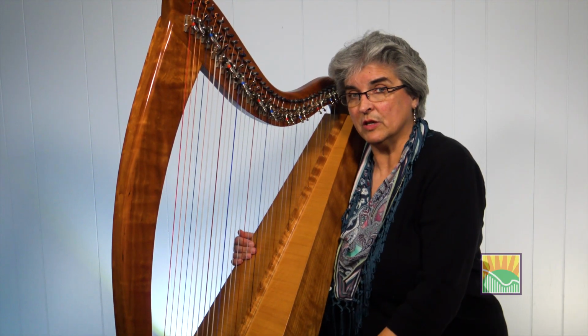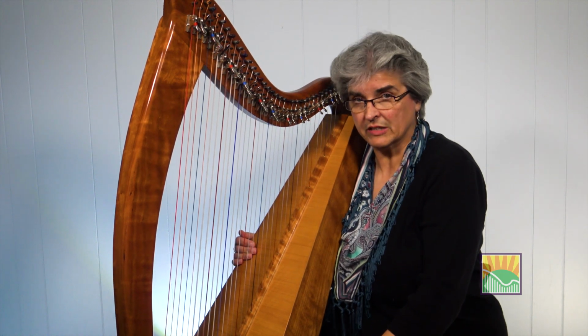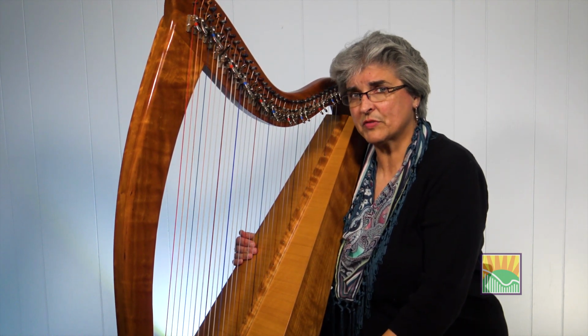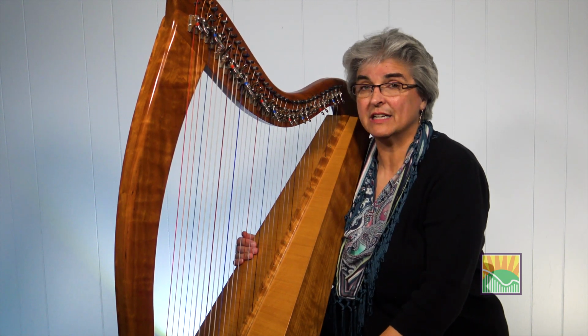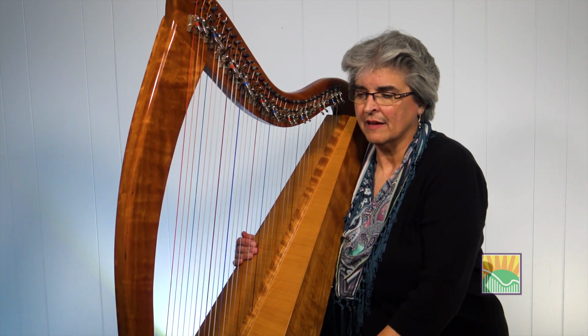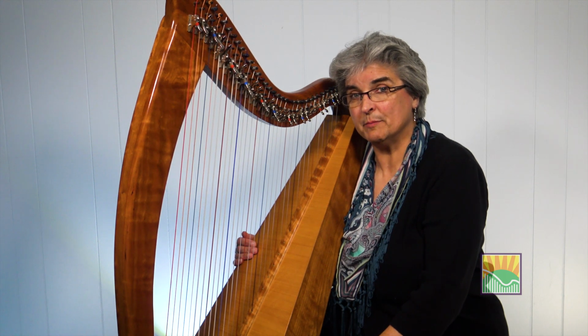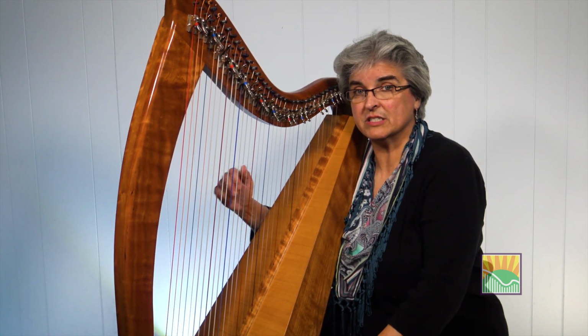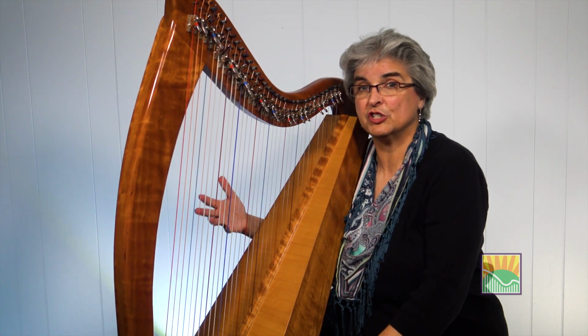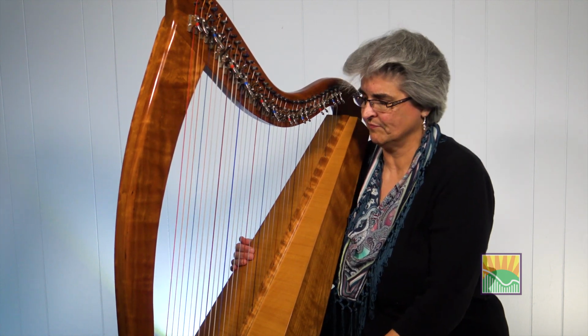Our next interval is going to be the sixth. Sixths are hard to say, but very pretty to play and very common in harp. They're used often as harmony below a melody. You might be playing a melody with your thumb and putting a sixth below that. So it's a common shape to learn for your fingers.